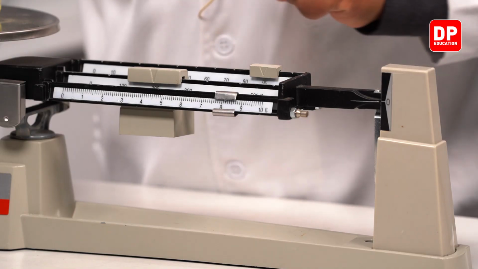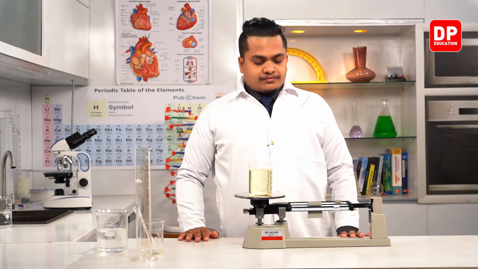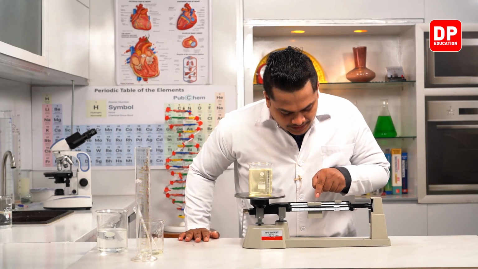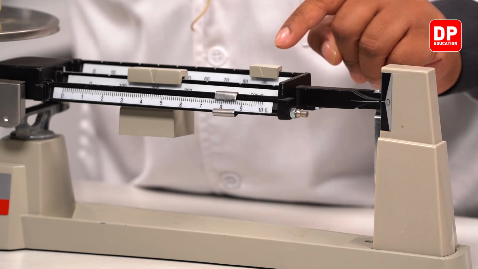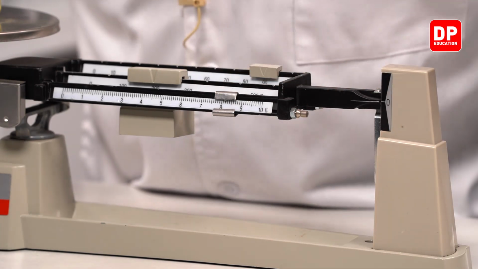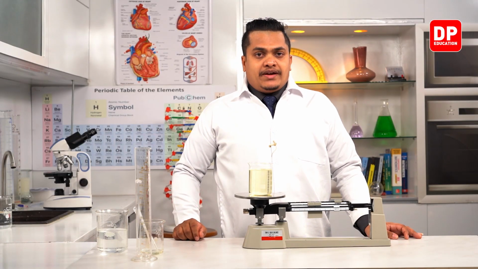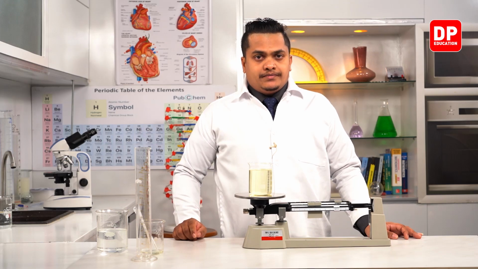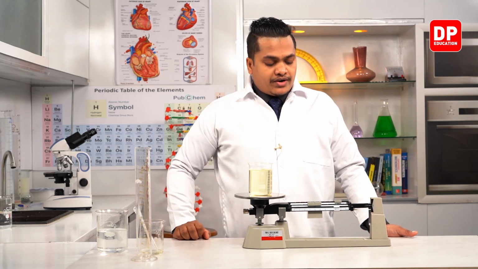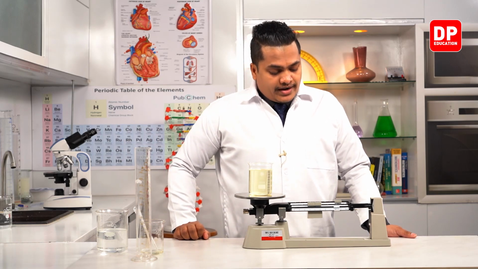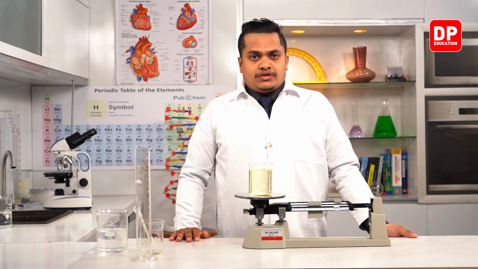Here this is at 200. Here this is at 90. Here 8.2. So altogether 298.2. 298.2 is the mass of 250 milliliters of coconut oil with the beaker, right? So these are the masses of different solutions, my dear children.